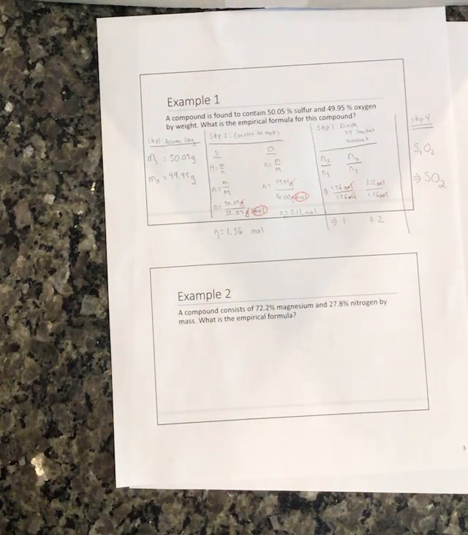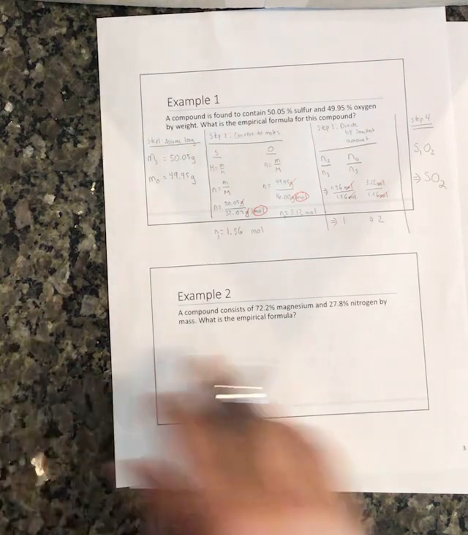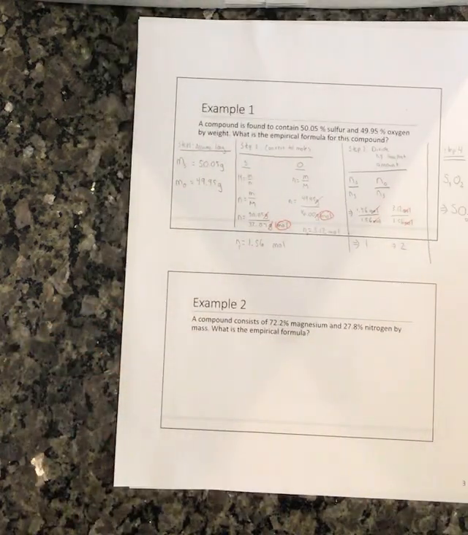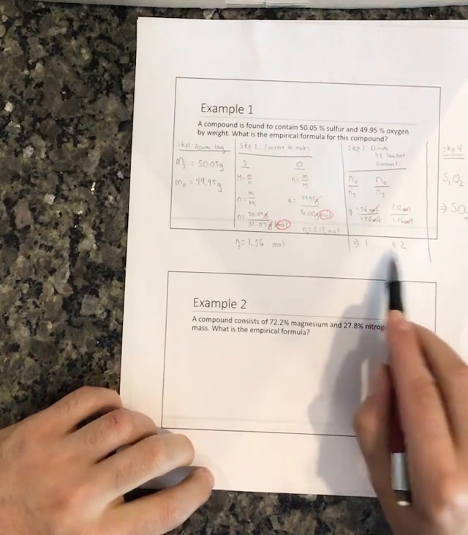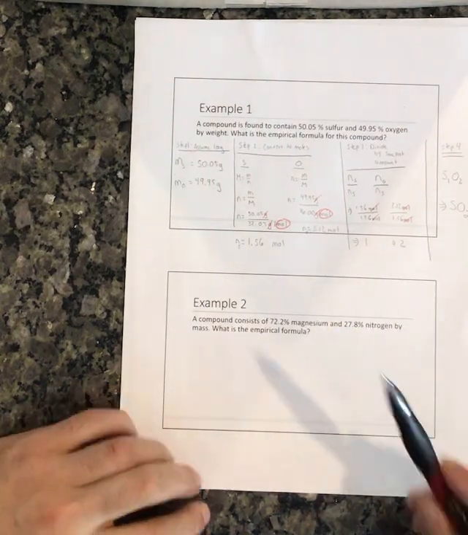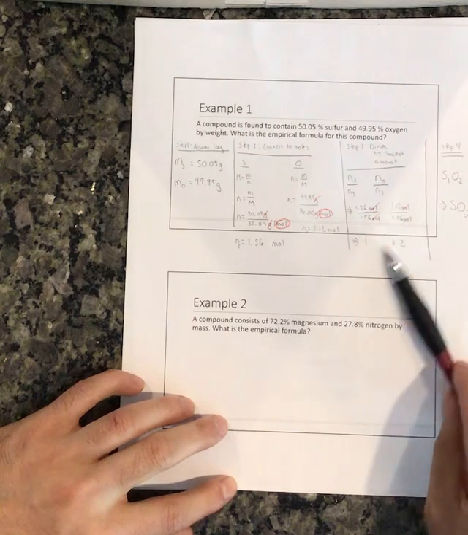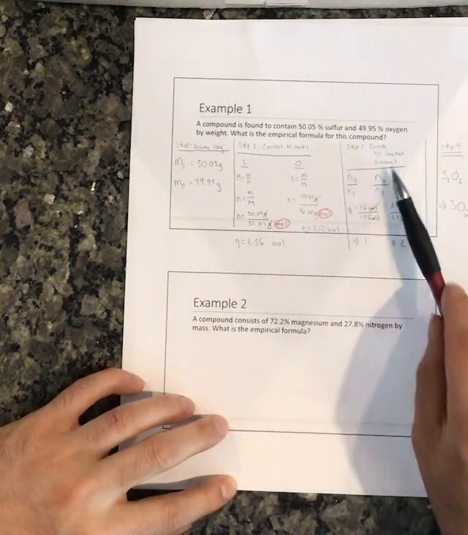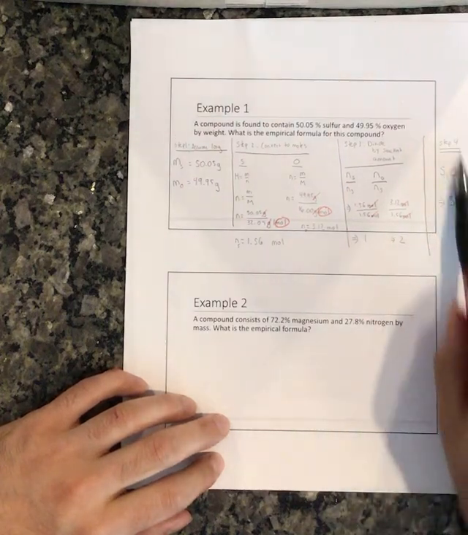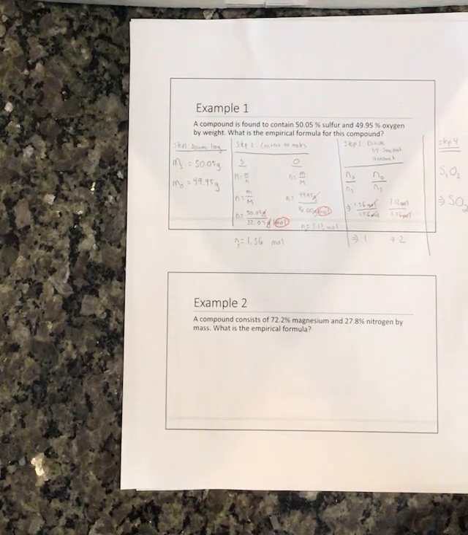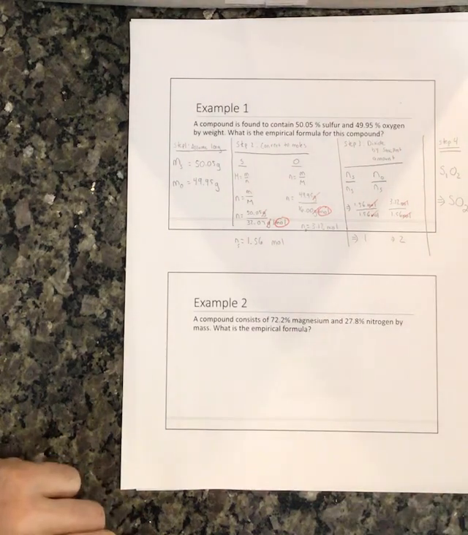All right, let's move on to example number 2. Okay, for this one here, let's go ahead and try this out. If you would like to pause the video, you can. I will say that once you get to step 3, it's going to be a little bit different. So I recommend you try step 1, step 2, and step 3 by yourself. Then when you're done, you can resume the video and I'll go through it to see if you got it right, and then I'll show you step 4. So if you'd like to do that, you can now.